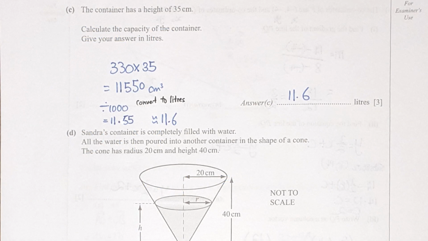At section C, things to take note is that the 330 that we got earlier, multiplied by 35, you actually get 11,550 cm cubed. To convert this into liters, simply divide it by 1000. You should get 11.55 or 11.6 after converting it to 3 significant figures.